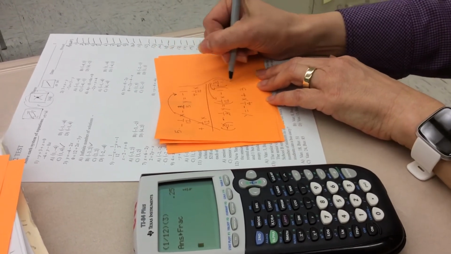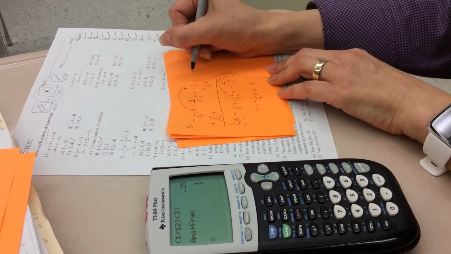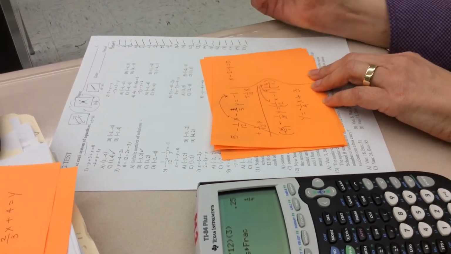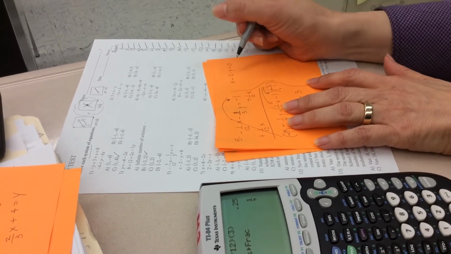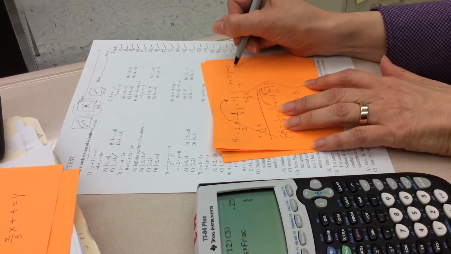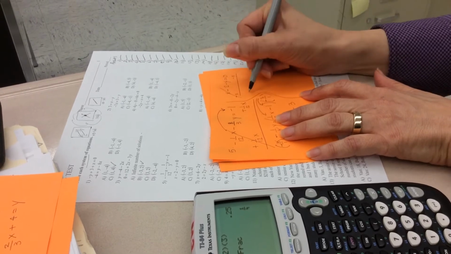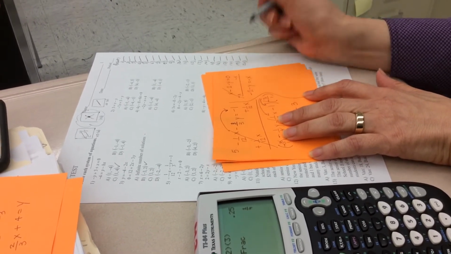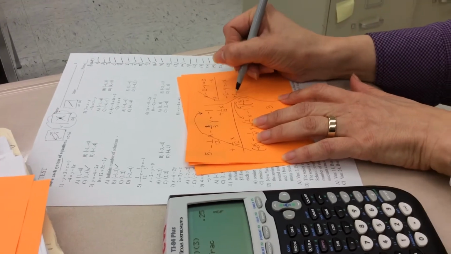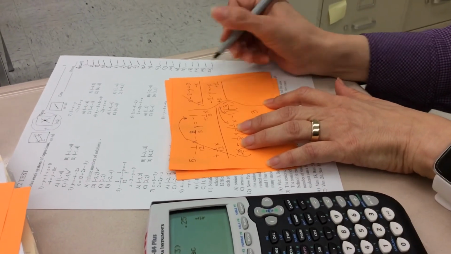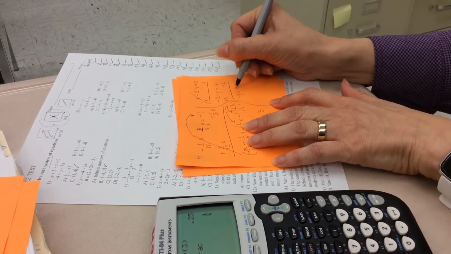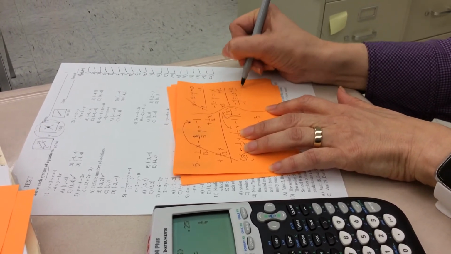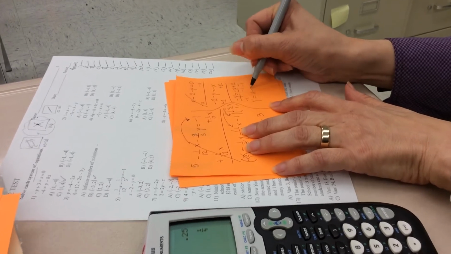I forgot that there was another one I have to solve for, which is x minus 2 minus y equals 0. So I want to solve for y, which means I'm going to first move the x over. So I have negative 2 minus y equals negative x. And then I'm going to add 2. So negative y is equal to negative x plus 2. Divide by negative 1, and y equals positive x minus 2.